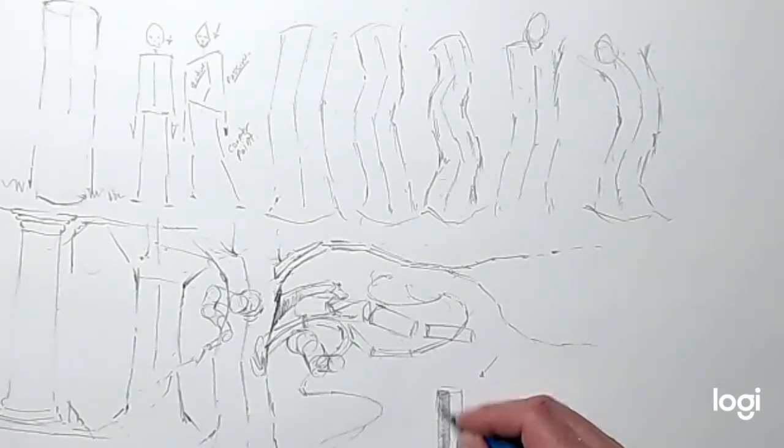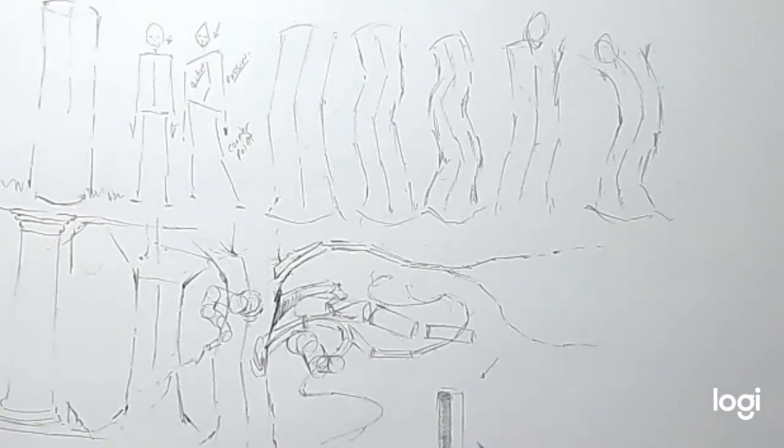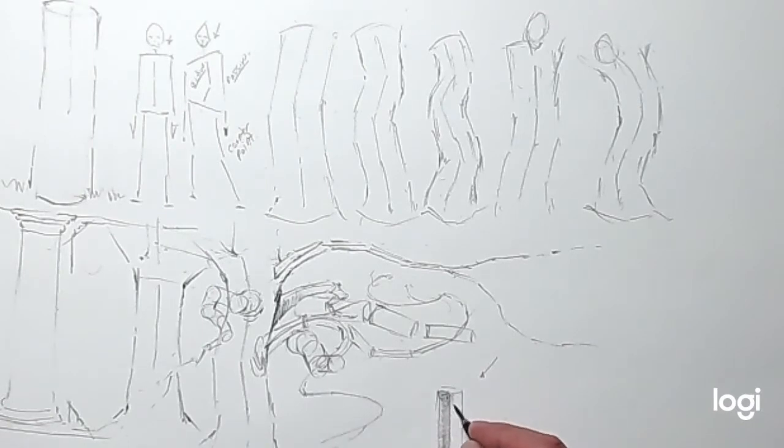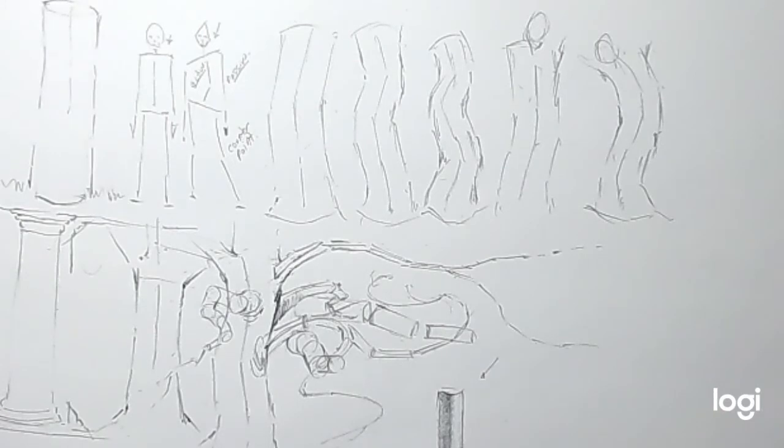In the shading of a cylinder, you have the core shadow, halftone, halftone again, so that's the core shadow. This lightness over here is the reflected light, okay? And this is how we shade a cylinder, essentially.